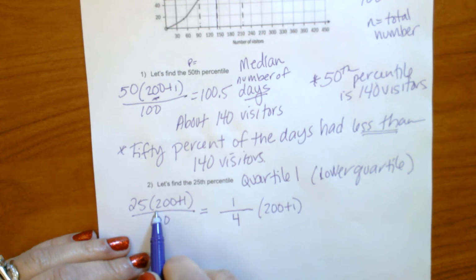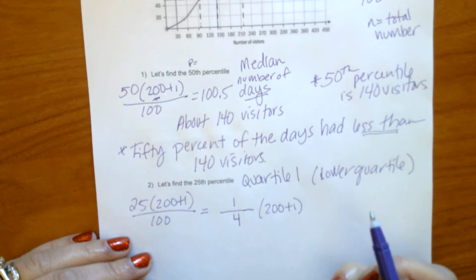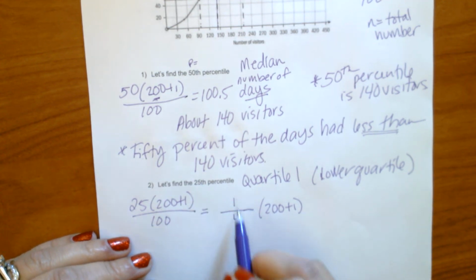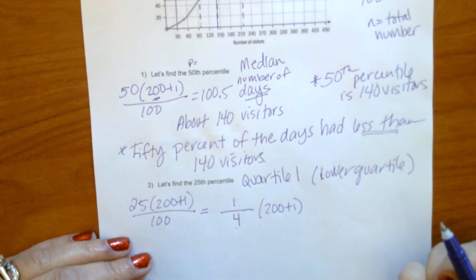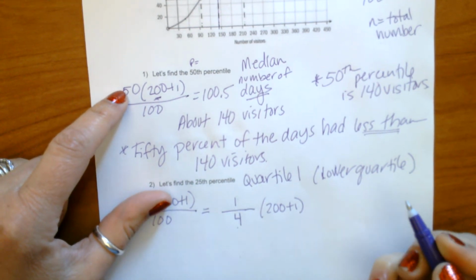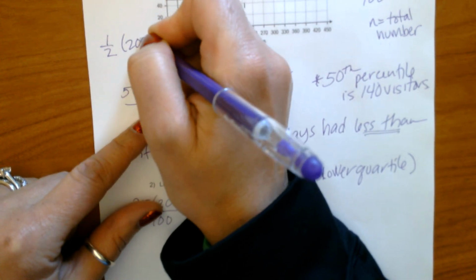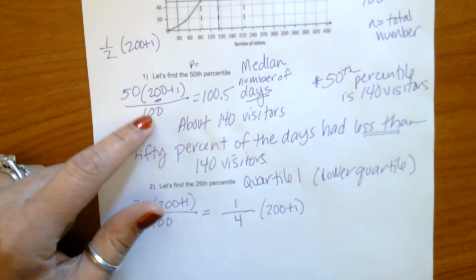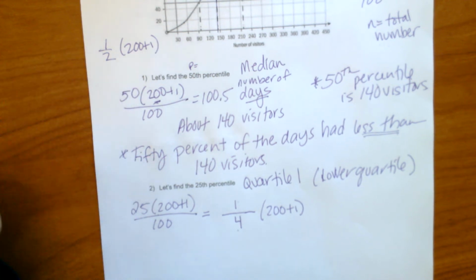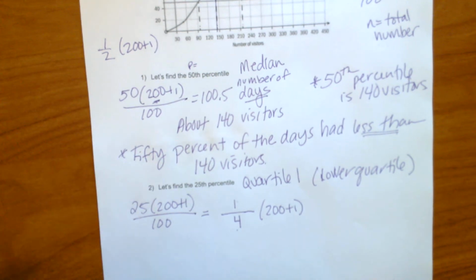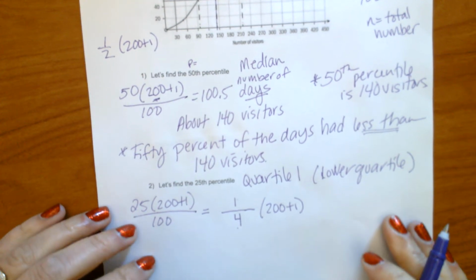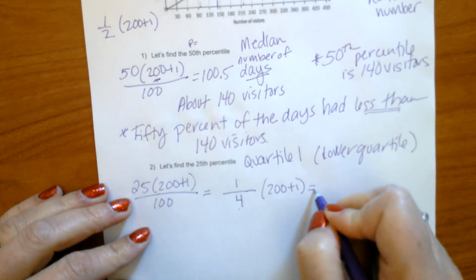So if you would like to remember it like this, that's absolutely fine. But if you want to find a quarter of your data, that's what you're really doing. Here, guess what? What is 50 divided by 100? Well, 50 divided by 100 is 1/2. We wanted 1/2 of our data plus 1. So you don't have to memorize the formula, but if you are a formula person, that is absolutely fine.